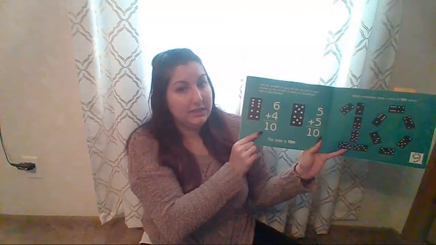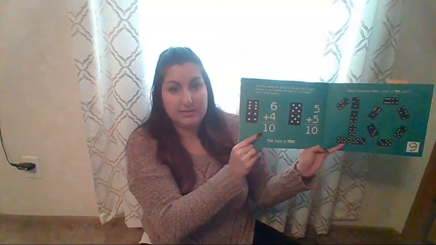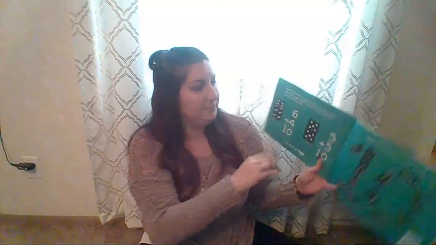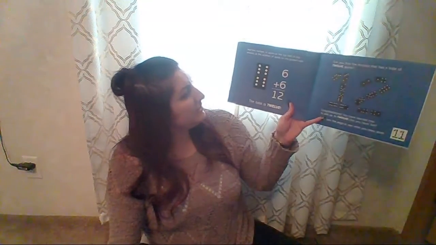And then also over here, I could show them that there are other ways to make 10. For this example, there's 6 plus 4, which equals 10. Just another example of doubles. There's quite a few in this book, but I just picked out a few. It says, add the number of spots on the top half of this domino to the number of spots on the bottom half. So we can see that 6 two times is 12. So that's that book.